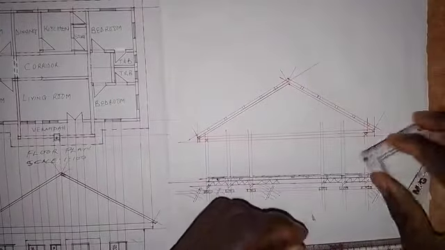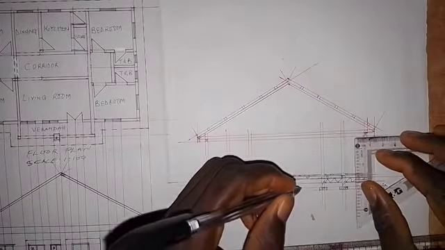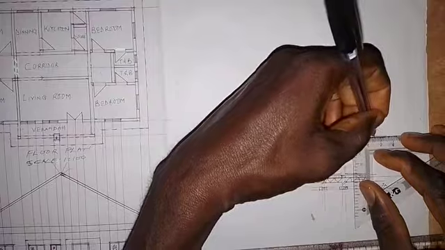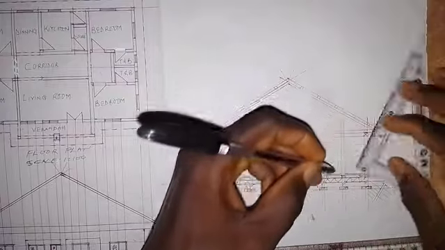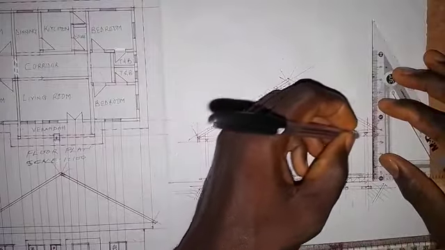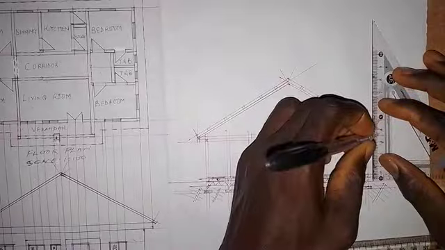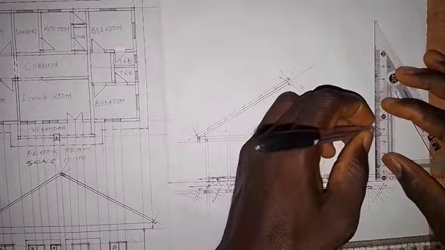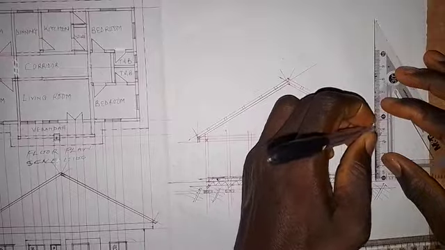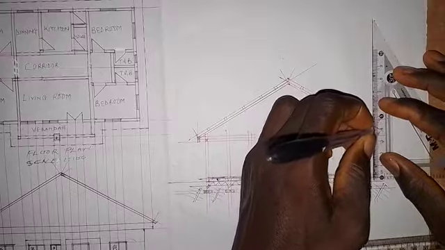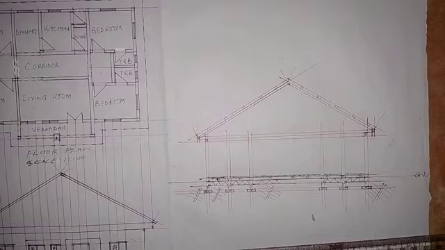Alright, so we also have fascia board here. So also 2 millimeters, that's what we took. So goes from here. Alright, so we have fascia board there.